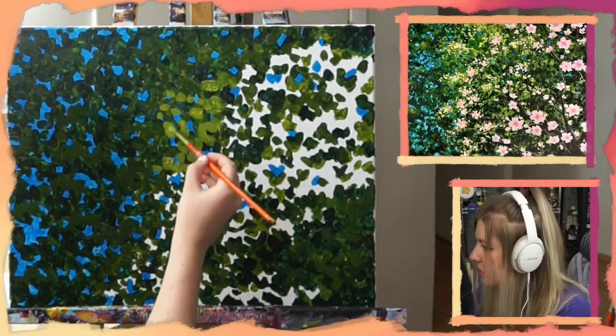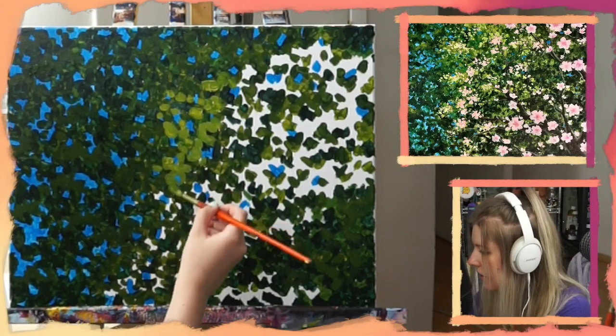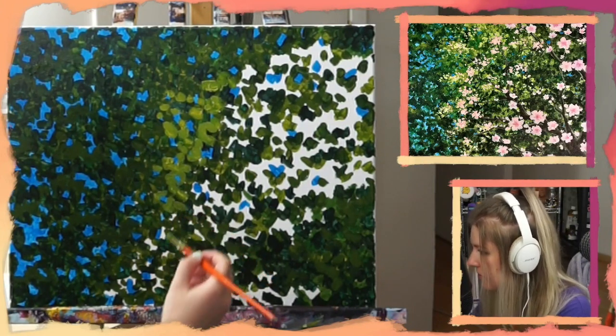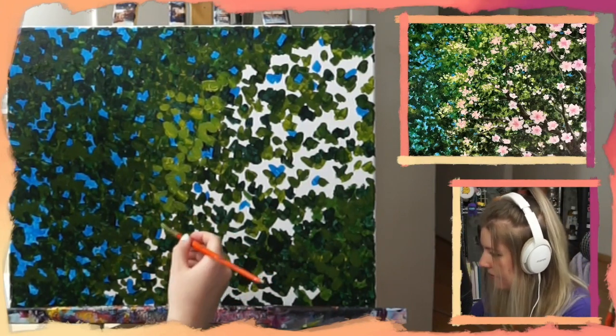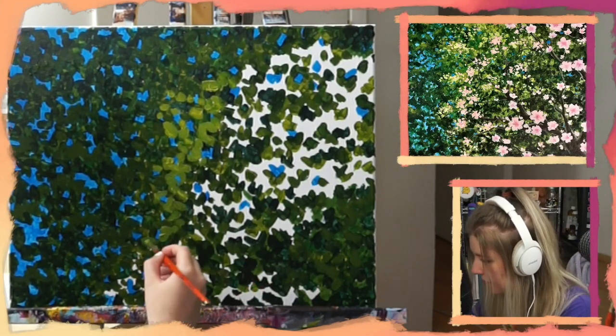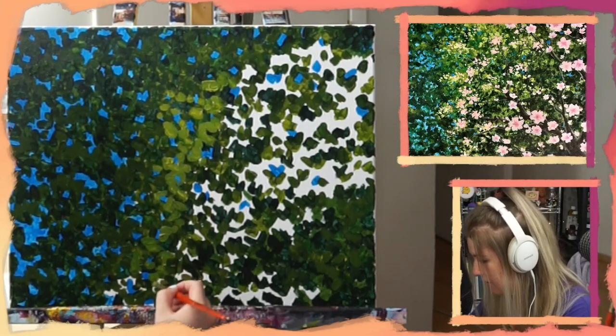So same idea, just doing your small little brush strokes, twisting your wrist, getting all those different directions, different sizes, maybe some tiny ones, maybe some big ones. I'll get a little more particular in a moment. For now, I'm just filling up a couple of those gaps. More than a couple. Filling up a lot of the gaps.